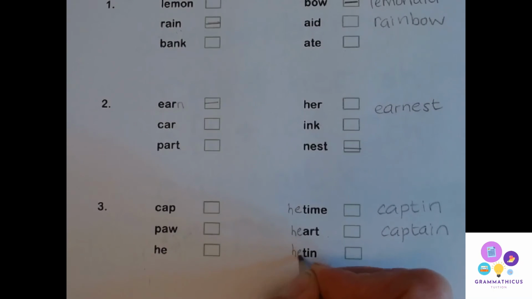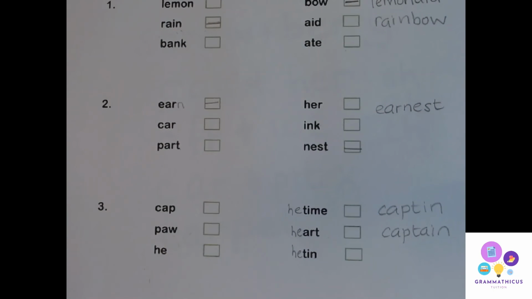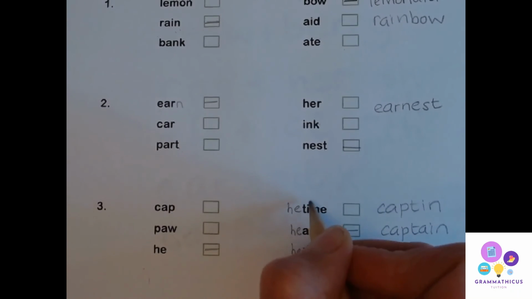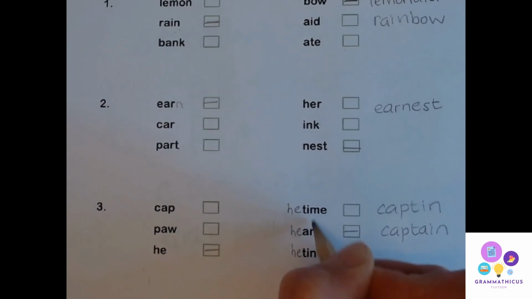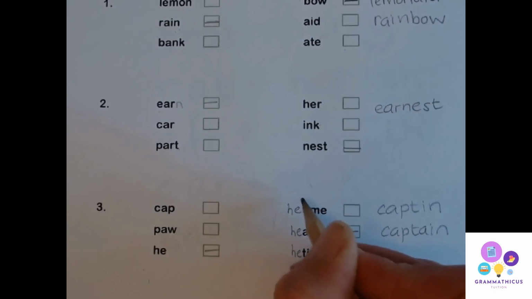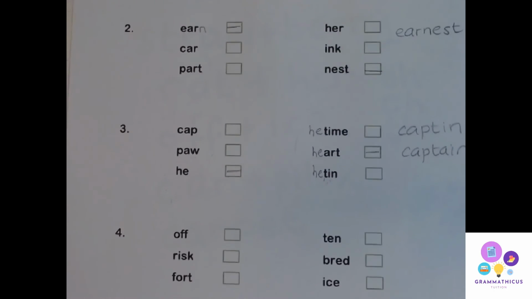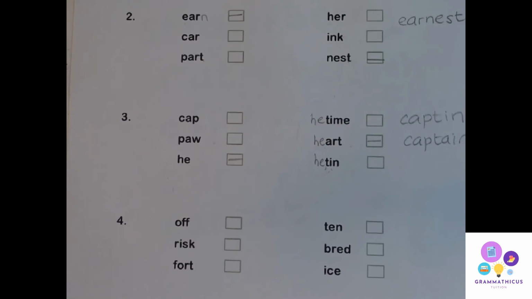I'll just check by putting the he in front of tin, but I can see that the word I've made, he art, is actually the word heart. Now, if all else fails, I suggest you use this method here of putting each of the words next to the second word, and then often you see it. Okay, let's have a little look at number 4.